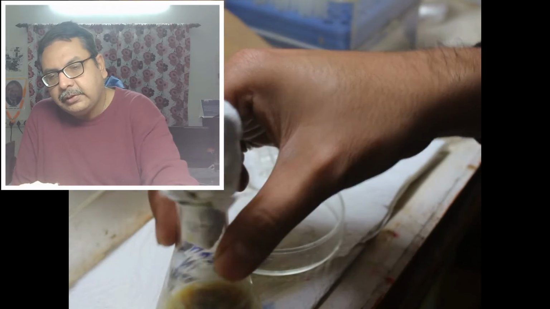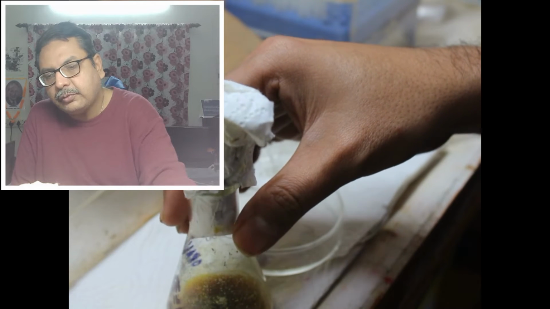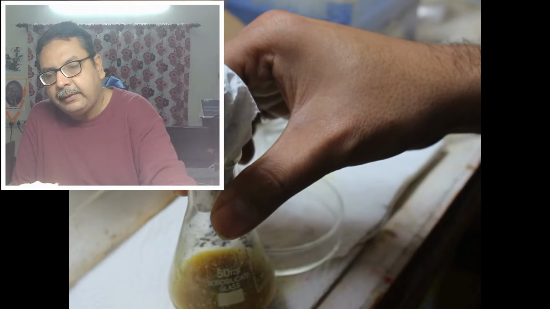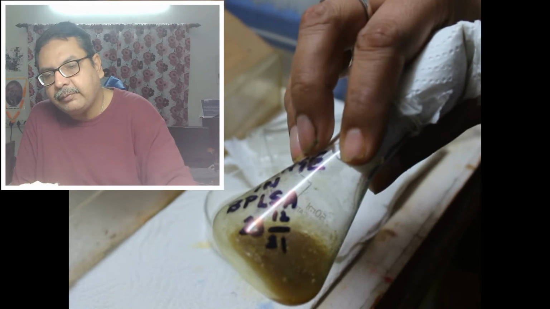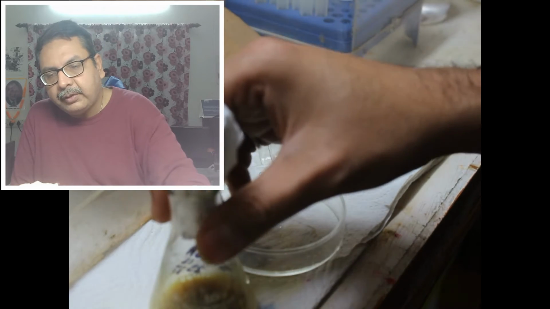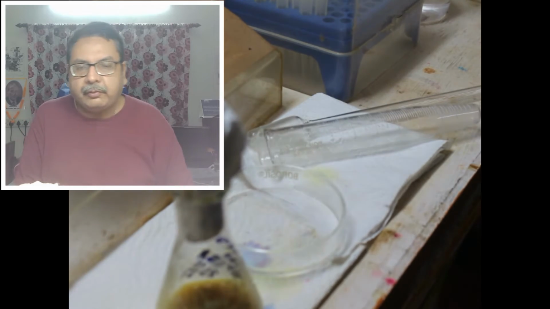The growth in the incubator has made this flask very foggy, so we won't be able to see properly, but inside you can see from here that it has become a mold. It is a very big mold. The growth is very vigorous and very good.